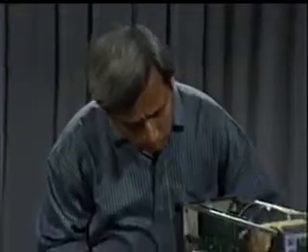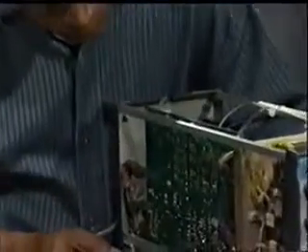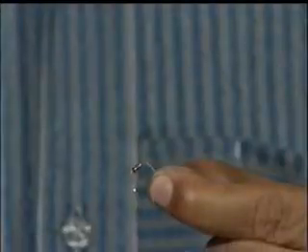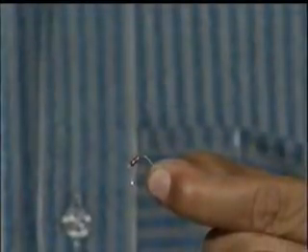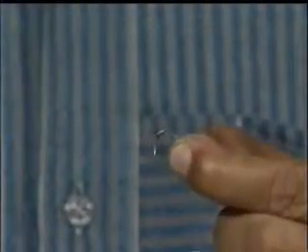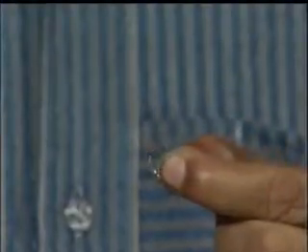Let us take this component out of the oscilloscope and confirm it by multimeter. The diode is here. Let us check it by multimeter to confirm it as defective.